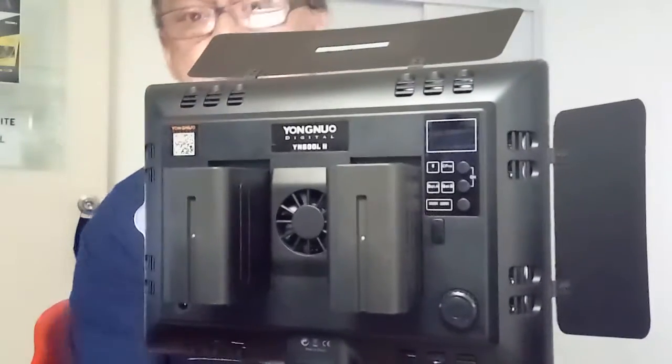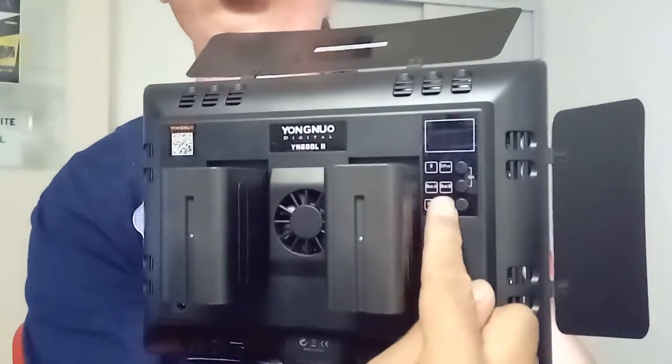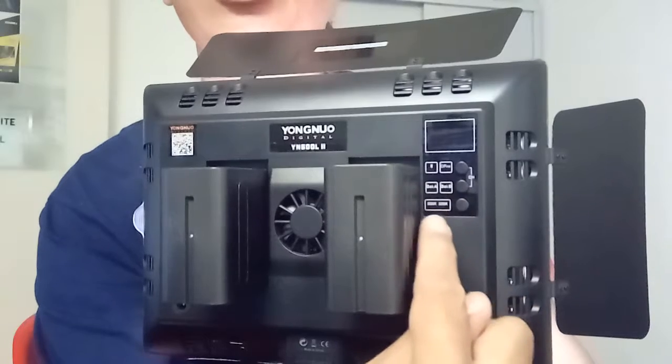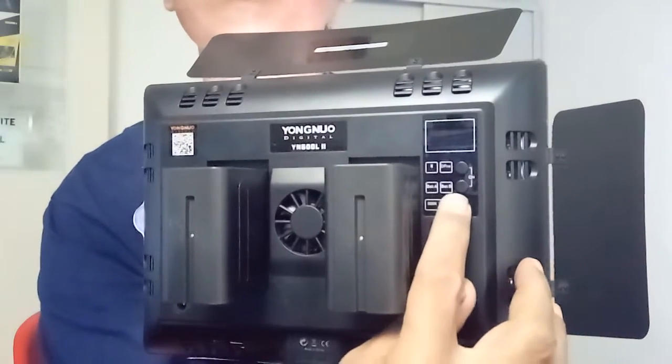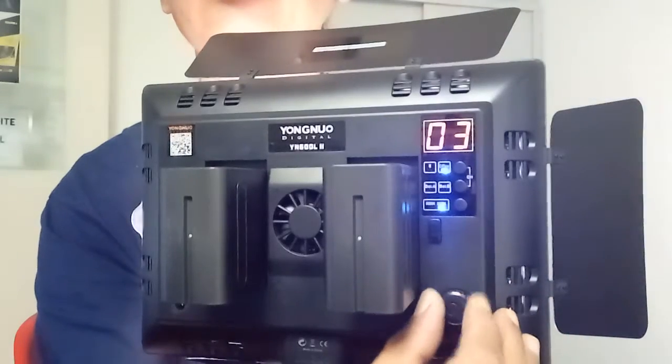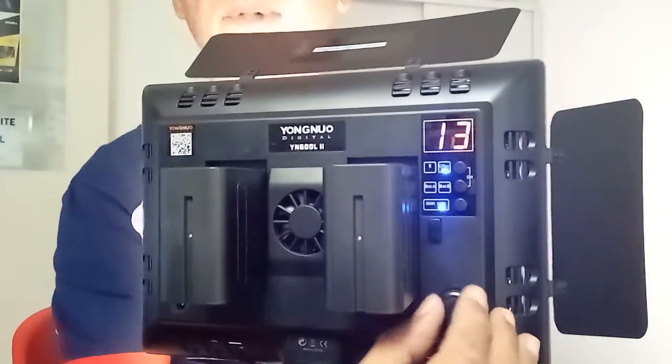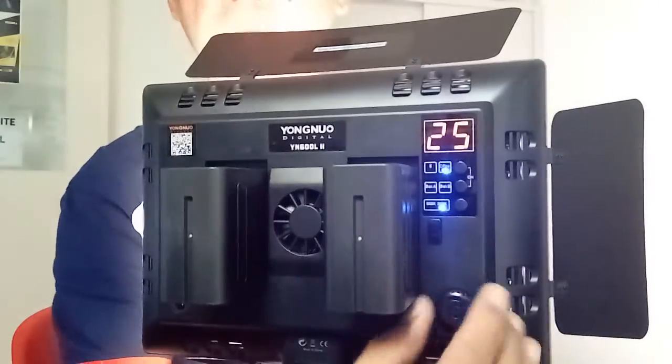And because they're semi-professional, you can change the color temperature here. All you need to do is press this button and then shift the color. And what's happening now is I am increasing the orange LEDs. Let me show you.